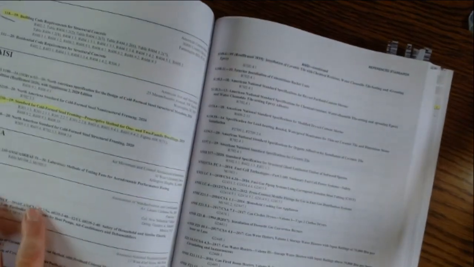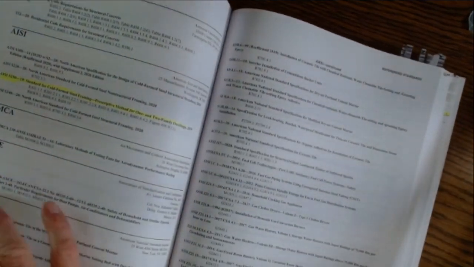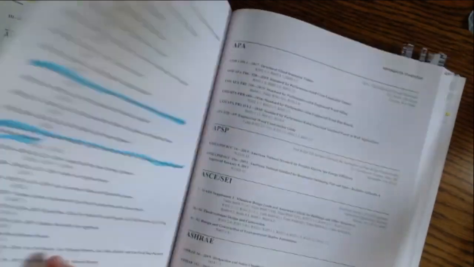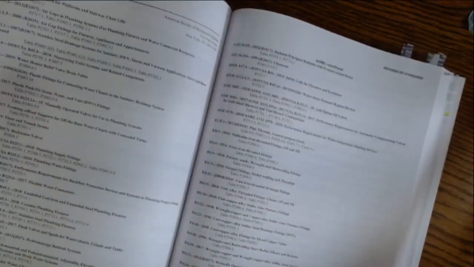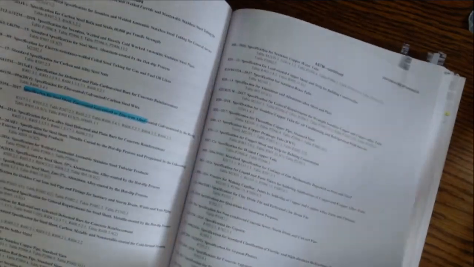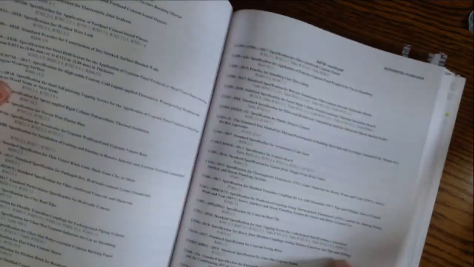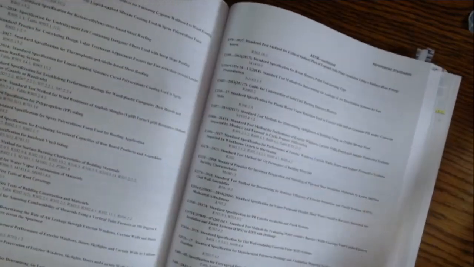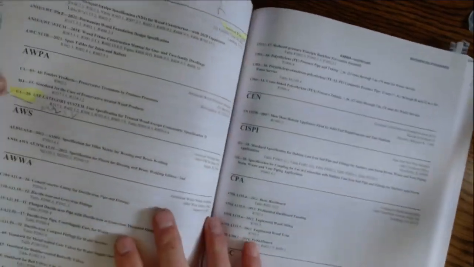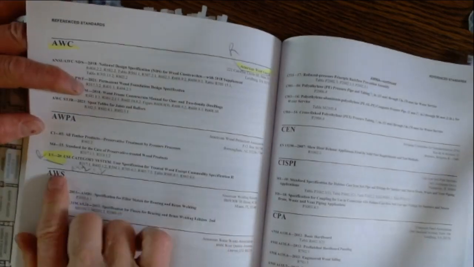So chapter 44 is where you're going to have the standards listed. So if you're wondering sometime, well, what standard do I use? And this is for the test. If you're not in this section, let me just jump over here. I want to show you this. I think it'd be worthwhile to know. There's a lot of ASTM. AWPA. Okay, take a look.